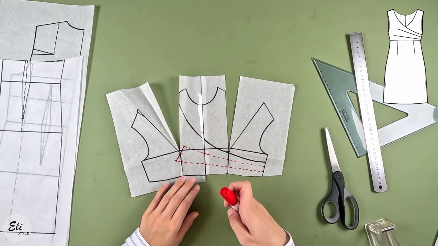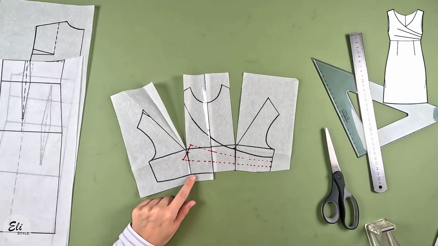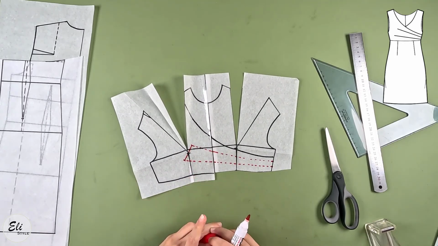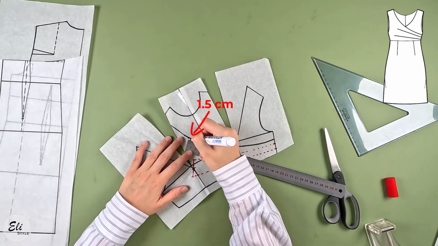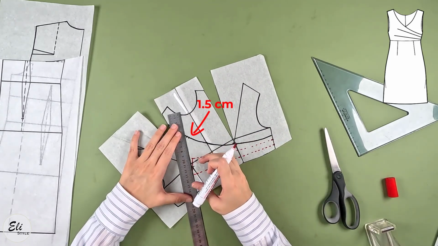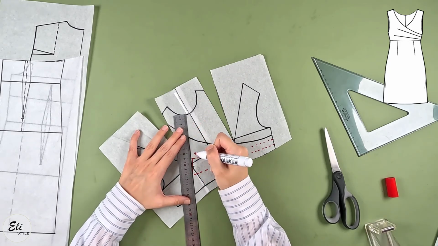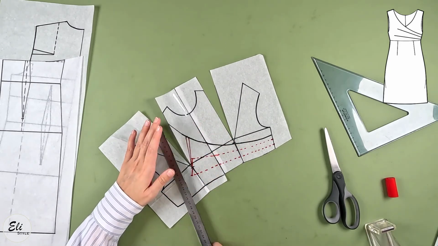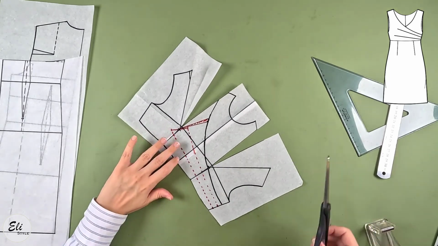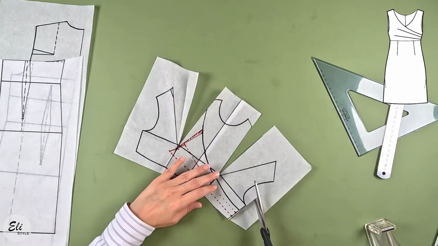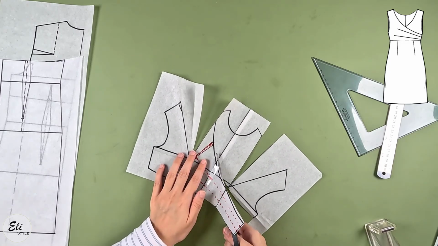To avoid gaping at the neckline due to its openness, draw a 1.5 cm dart at the neckline. For open neck design, this dart has a significant impact on the final result. Now you can close the shoulder dart and transfer it to the pleats.